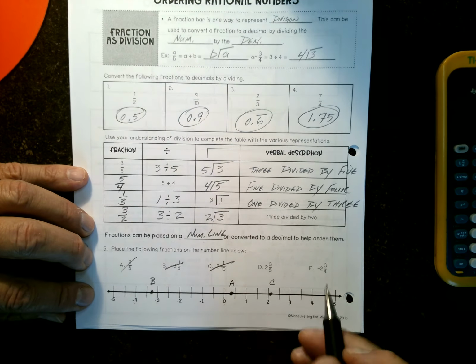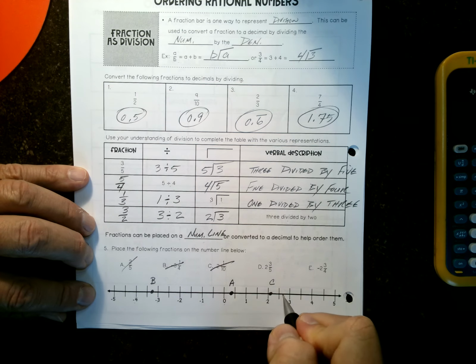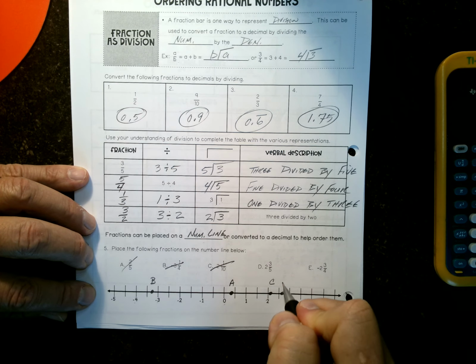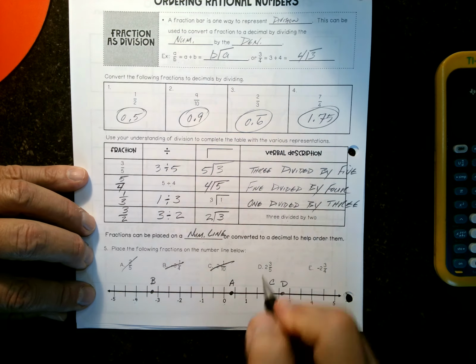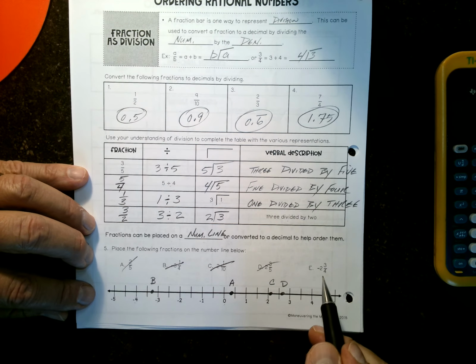Letter D is 2 3/5. So we're going to be between 2 and 3. And if I cut this into 5 equal sections, I'm going to be a little bit bigger than a half. So I'm just going to go right about here and put a letter D. Cross that off.